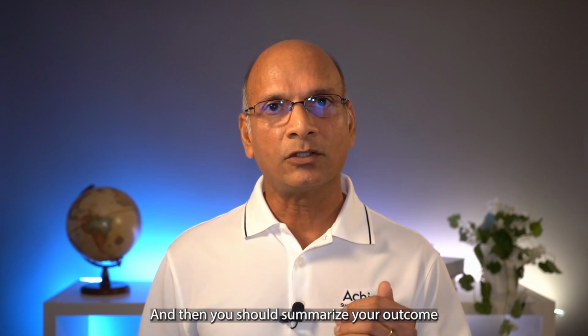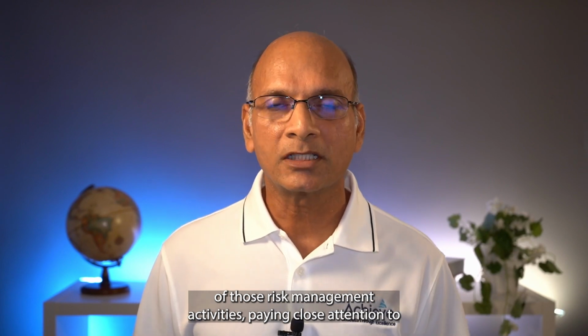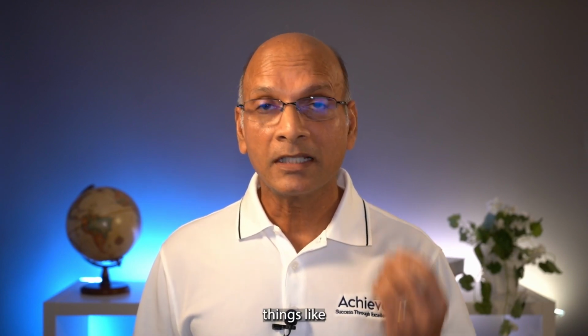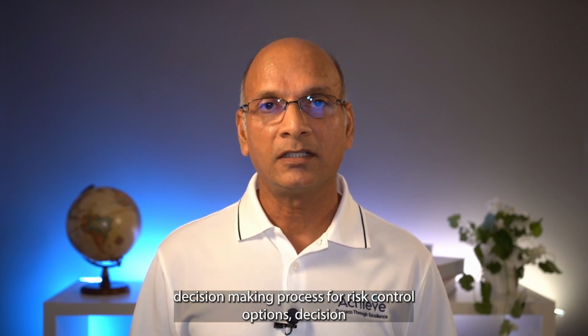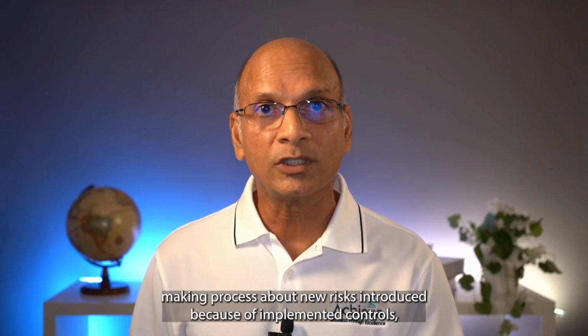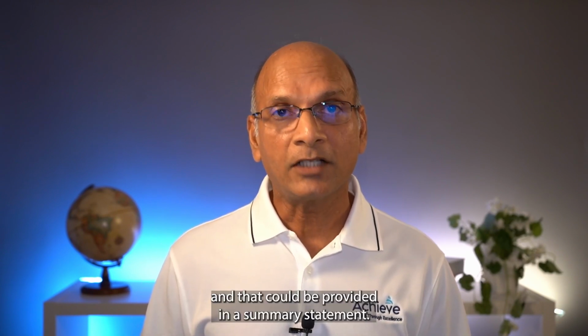And then you should summarize the outcome of those risk management activities, paying close attention to the decision-making process for risk control options and the decision-making process about new risks introduced because of implemented controls, and that could be provided in a summary statement.